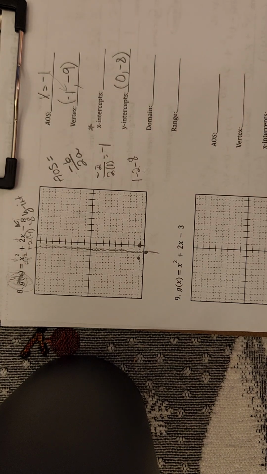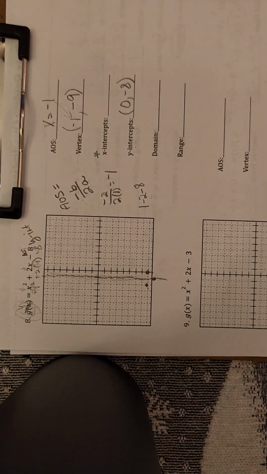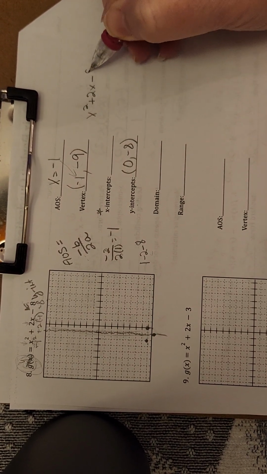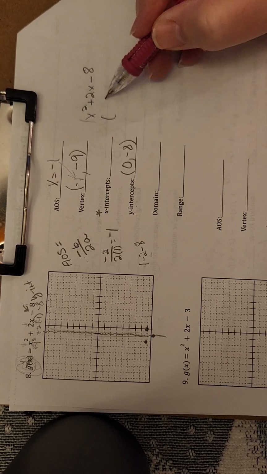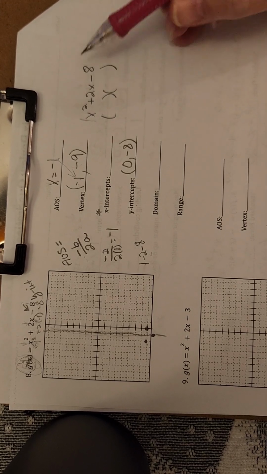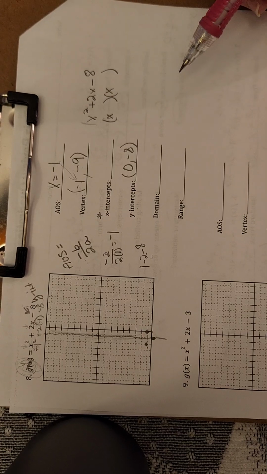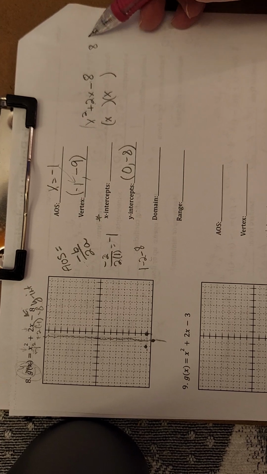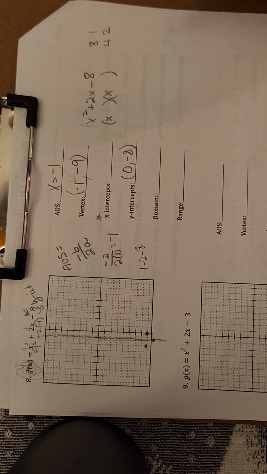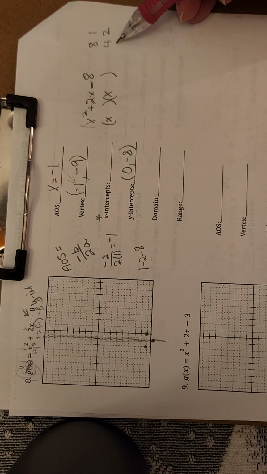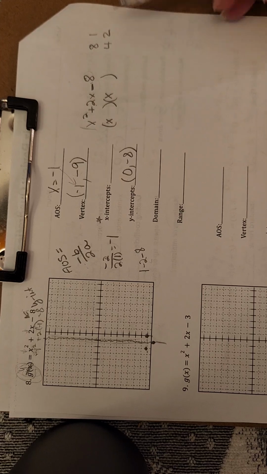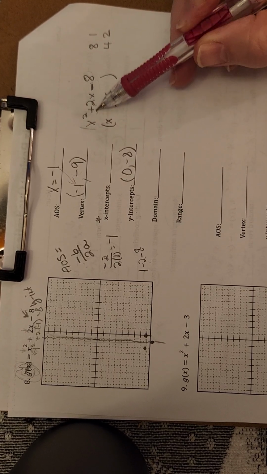All right, and our x-intercepts we get by factoring, okay? So let's see if we can factor this here. All right, we have x squared plus 2x minus 8. Again, since this is 1, we can just go straight to this. All right, and we put x here and an x here. And then we need the factors of negative 8 that when you add them together give you positive 2. So we have 8 and 1 and 4 and 2. But it's a negative 8, so one of these has to be positive and one of them has to be negative, because when you multiply, a positive and a negative give you a negative. So our answer, though, when we add them has to be positive.